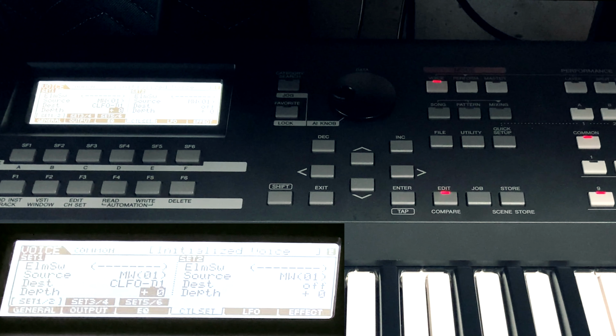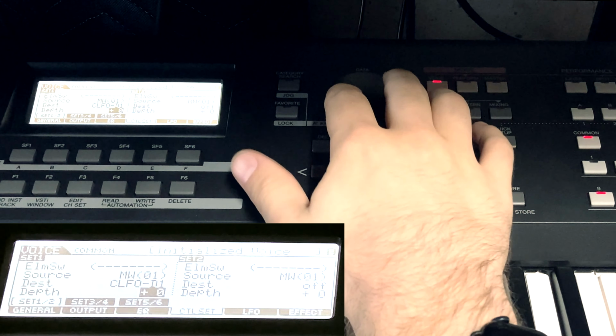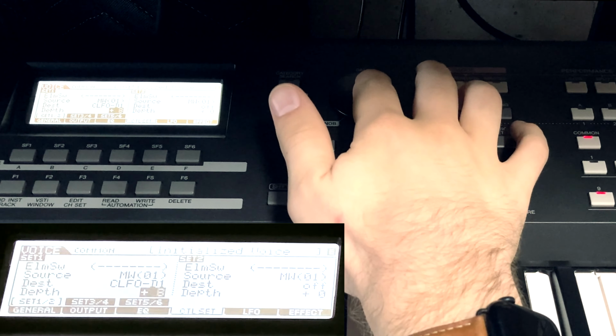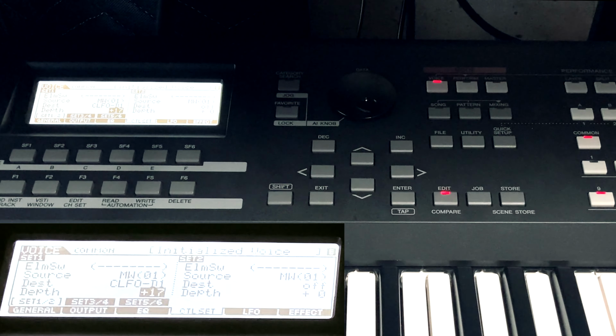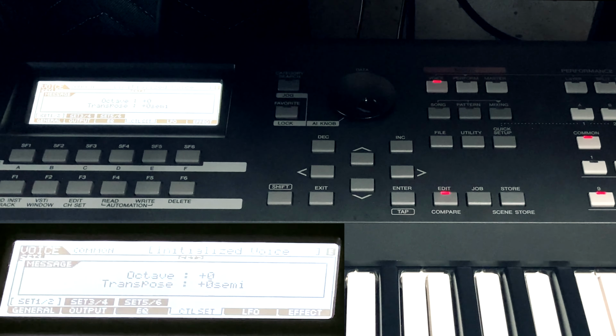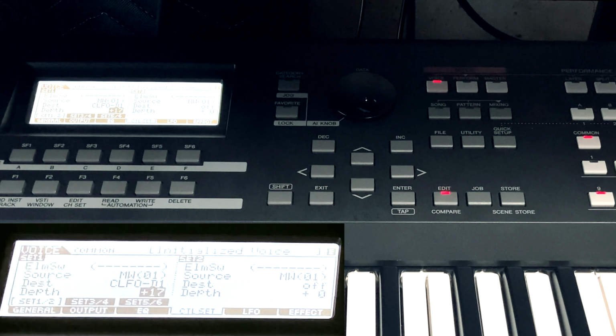So, to dial in how intense I want the vibrato to be at max, I'm going to move the ModWheel up to the max setting, and then increase the depth value on the data wheel while playing a note on the keyboard to test it out. I'm going to set it to about 17. Yes, that's perfect. But what if we want it to fluctuate faster?